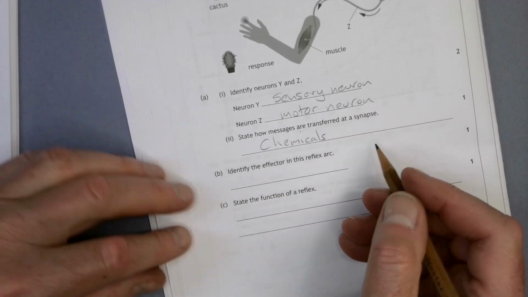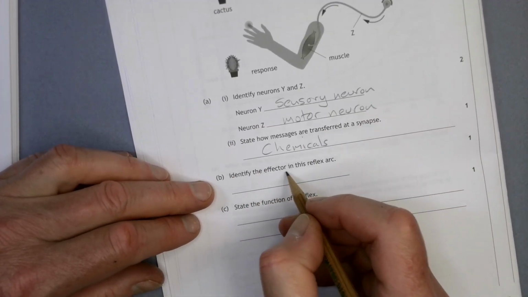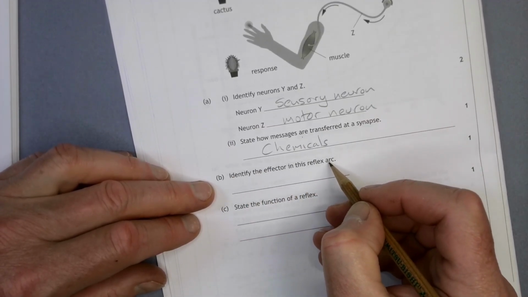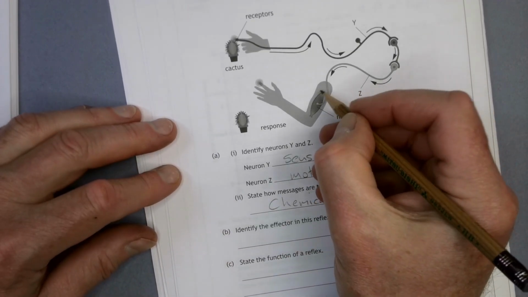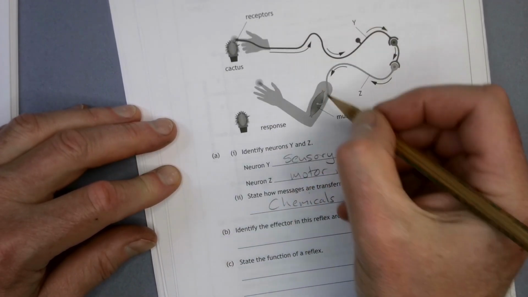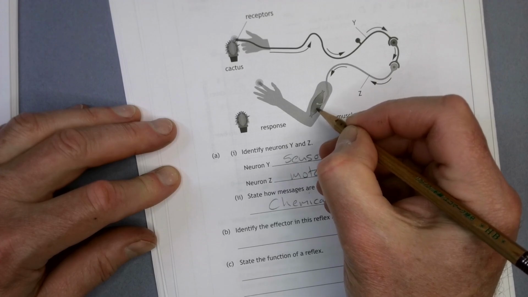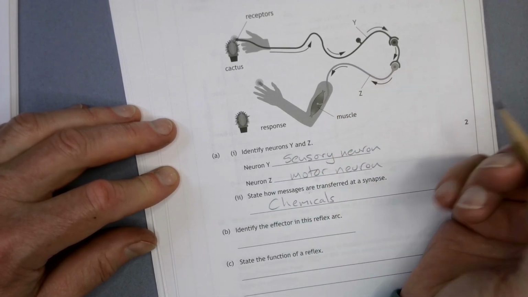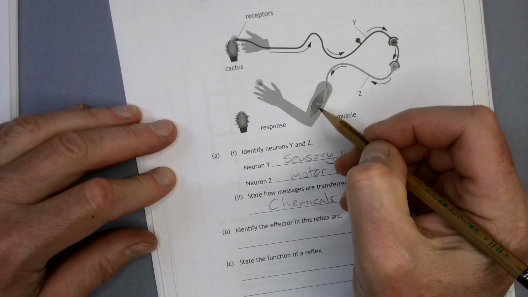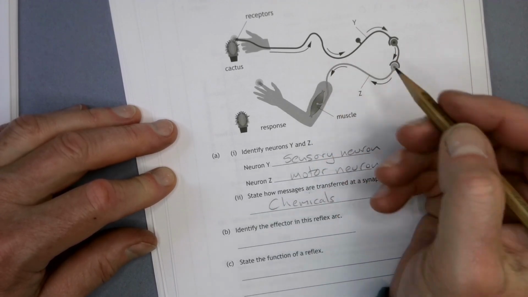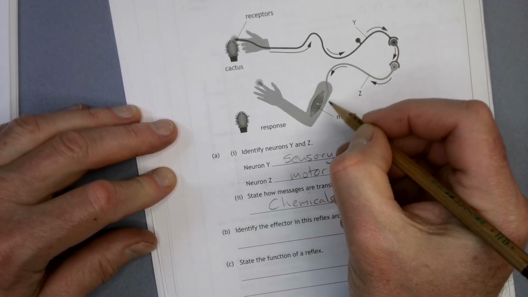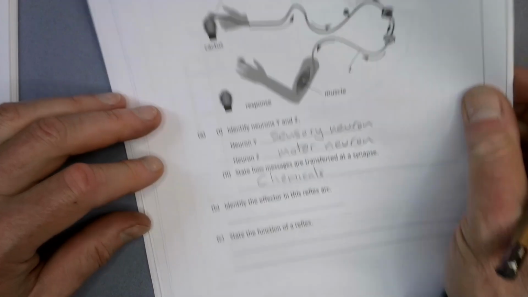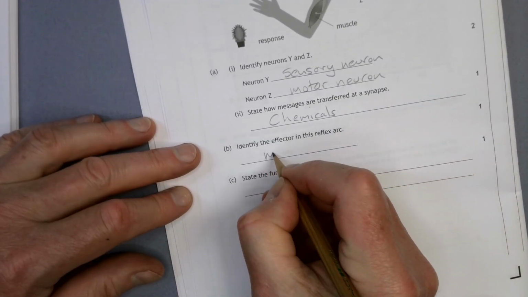Okay. And good. And it says identify the effector in this reflex arc. Well, the effector is essentially the opposite of the receptor. It's the thing that makes your body move. So there's a couple of different types of effectors. Glands can cause a response to a stimulus as well. So your tears will flow. But in this particular case, it's a muscle. So the muscle is the effector.